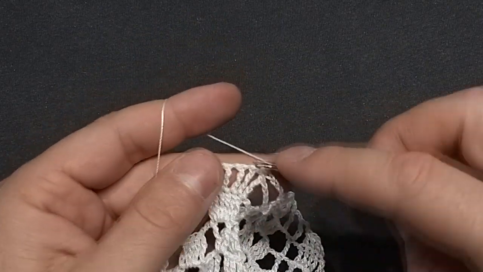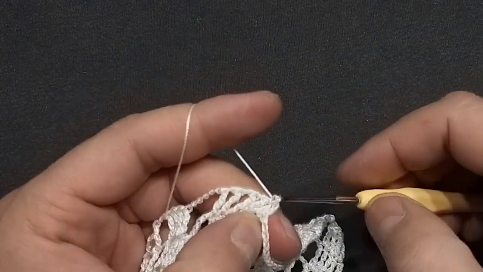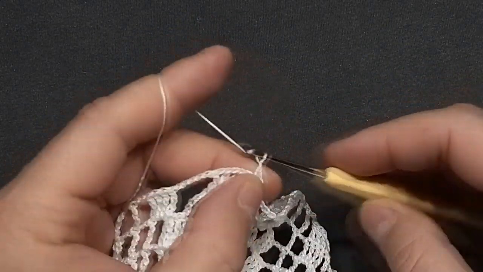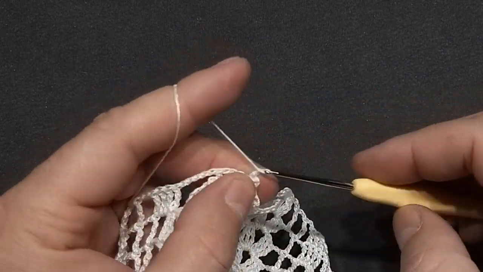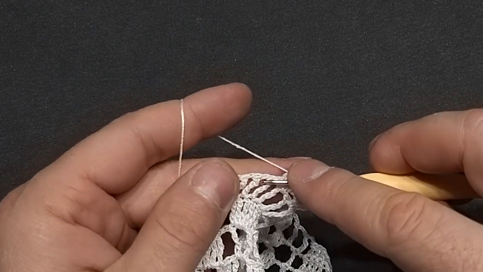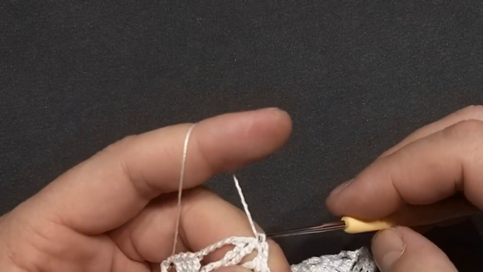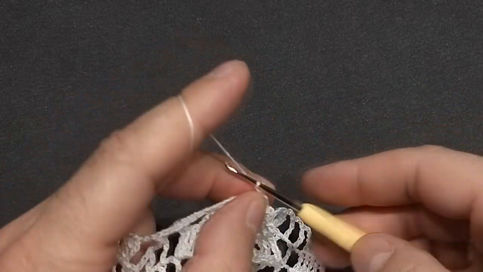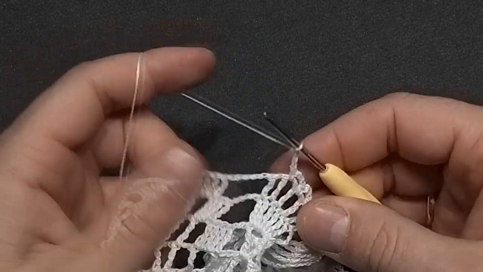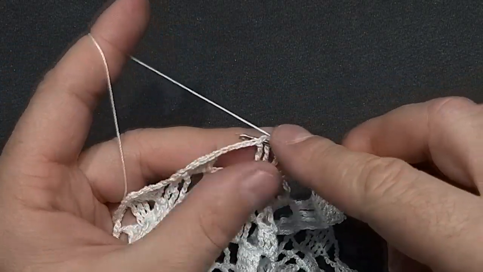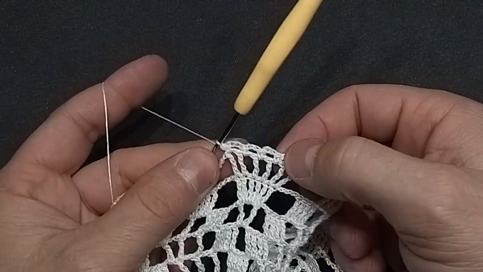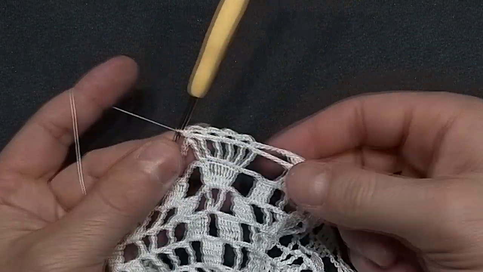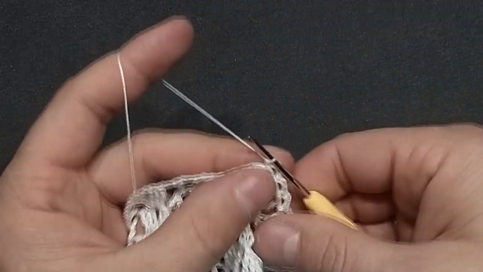Chain 3, single crochet into the next space, chain 3, single crochet into the next space, chain 3, single crochet into the next space, chain 3, and single crochet into the last chain 1 space between the treble crochets. Again, 4 chain 3 loops in our pineapple.